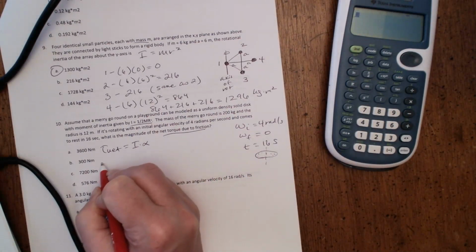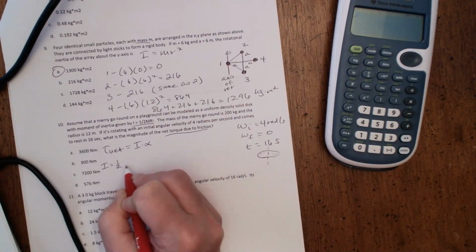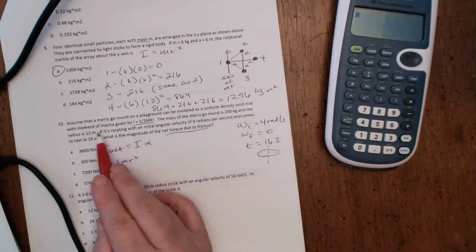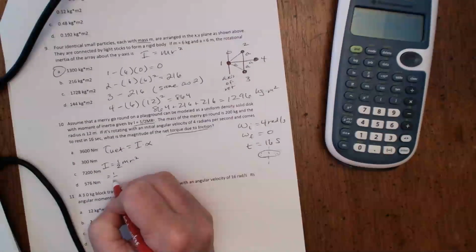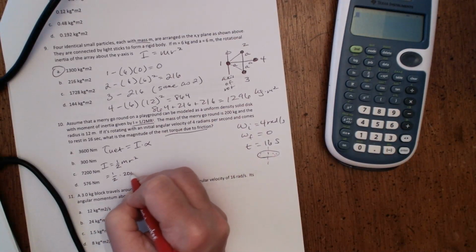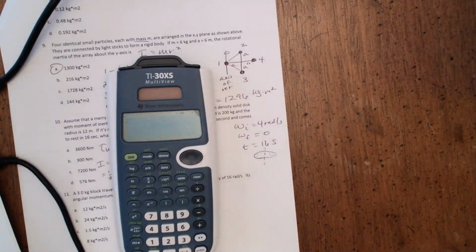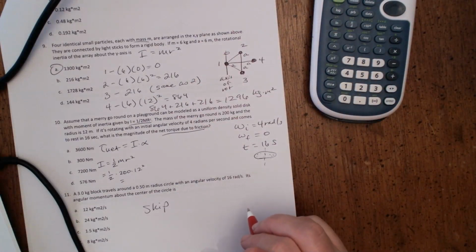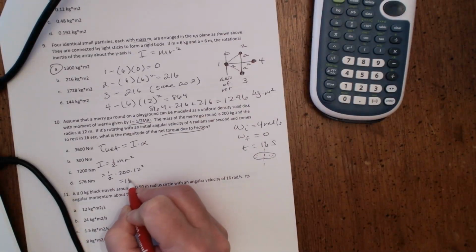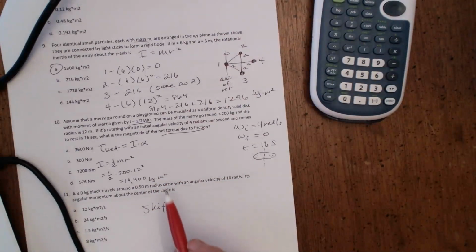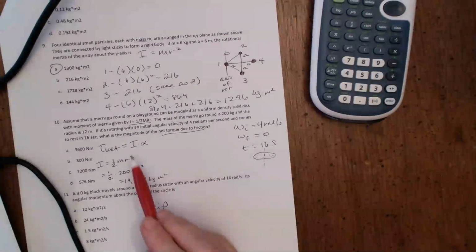Okay, so we can get the rotational inertia is 1/2 mr squared. They give us the mass as 200 kilograms and the radius is 12 meters. So I'm going to use 1/2 times 200 times 12 squared. Gives me basically 100 times 12 squared, 14,400 for my rotational inertia. It's a pretty big mass and radius, so okay. So we've got that value.